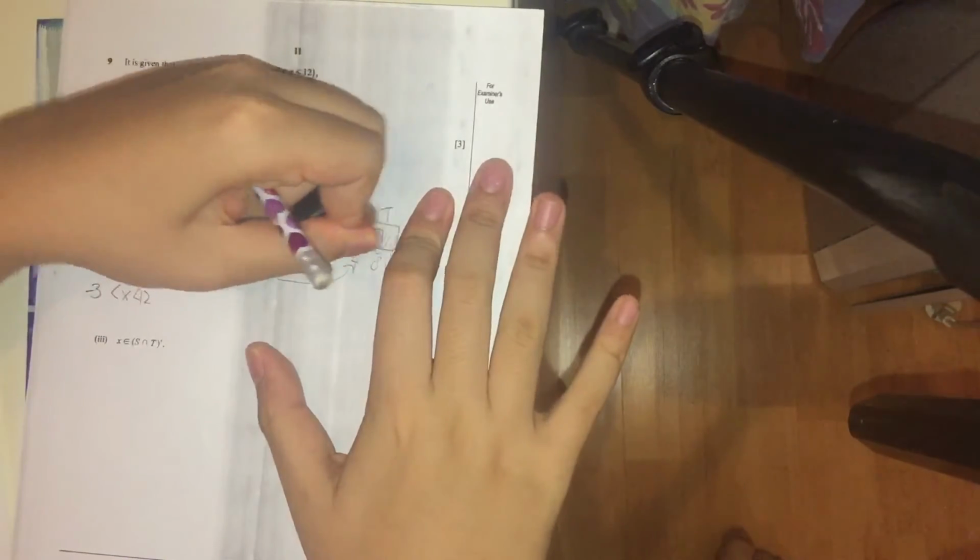Alright, let's use the same number line right here. Let's erase that line. So the intersection of S and T can be drawn like this. This is S, this is T, this is all of T, this is the intersection.